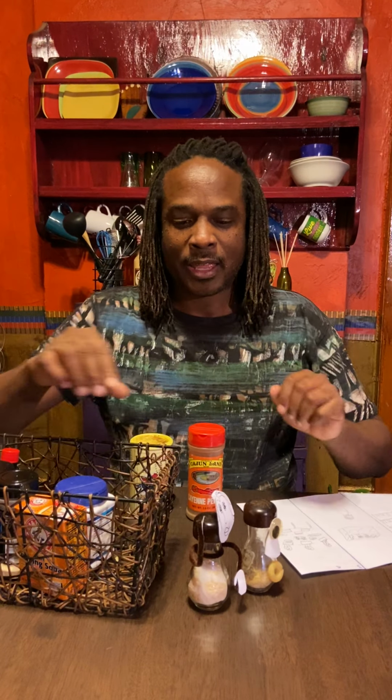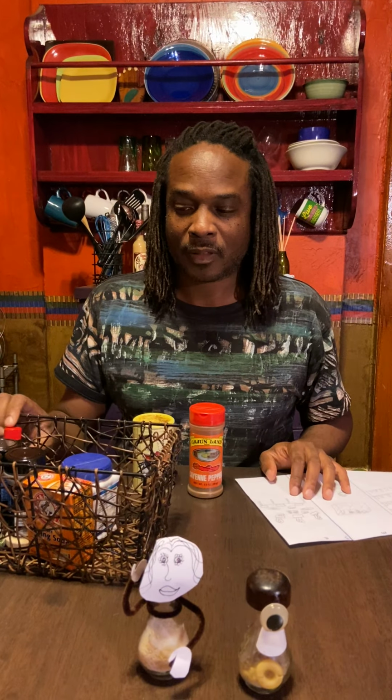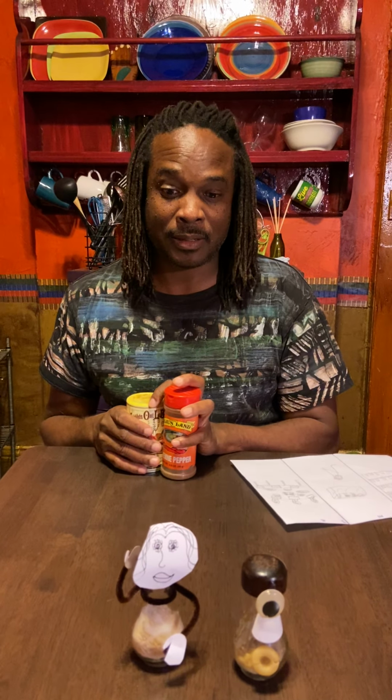And in fact, he put Pep Pep and Saltina in the middle of the table so that anyone in his family could season the food the way that they wanted.